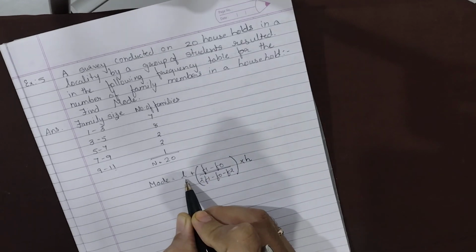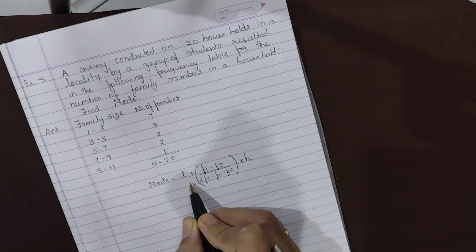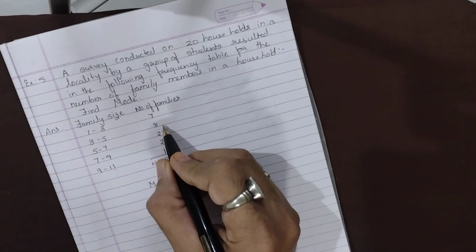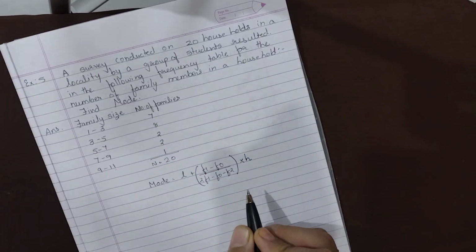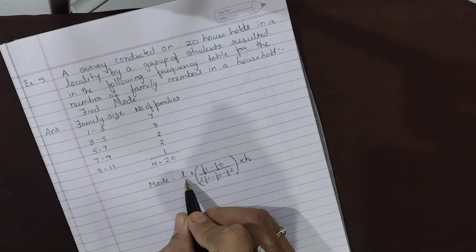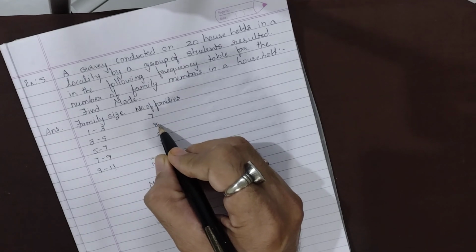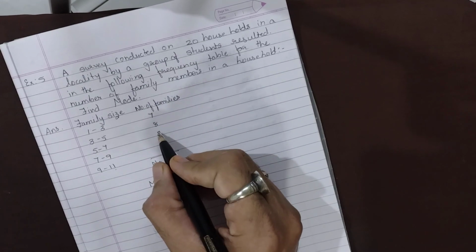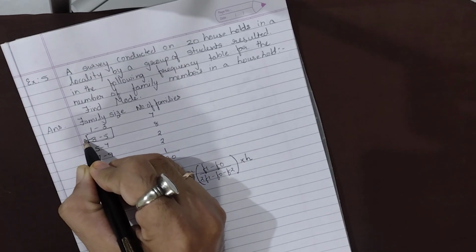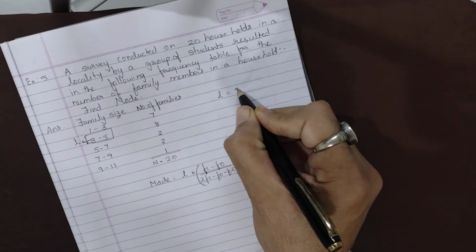First we will find L, which is the lower limit of the modal class. The modal class is the class in front of the frequency that is the highest in our data, and the lower limit of that modal class is known as L. So here 8 is the biggest frequency, and in front of 8 it is given 3 to 5, so 3 is our L, that is the lower limit. We can write L equals 3.